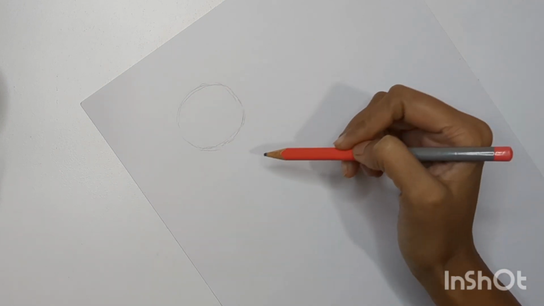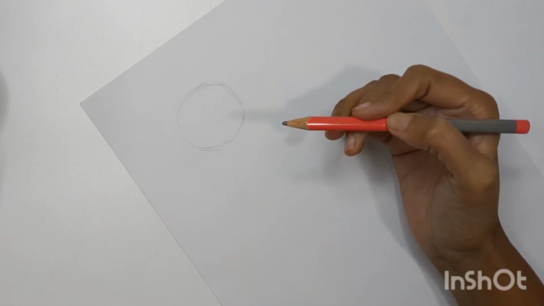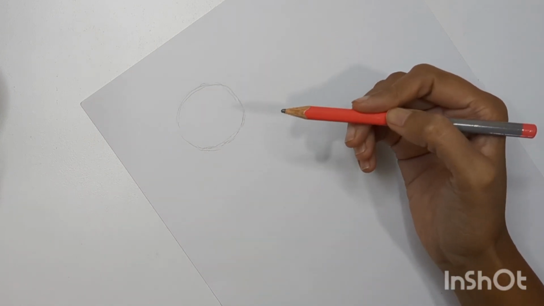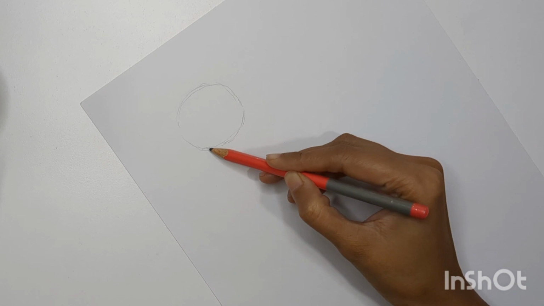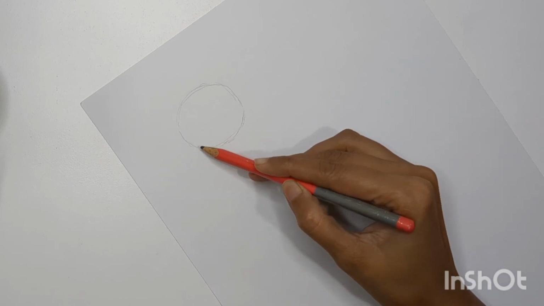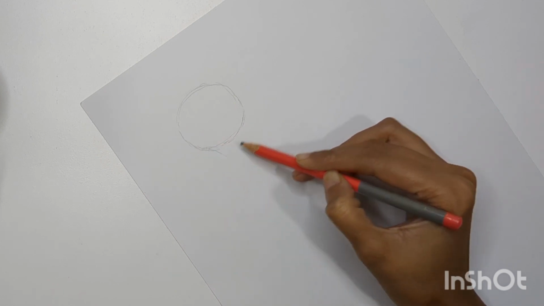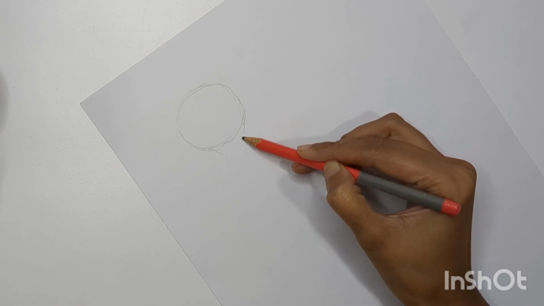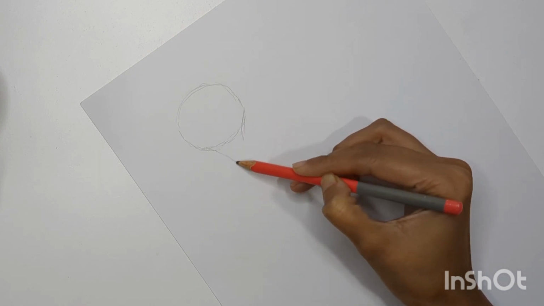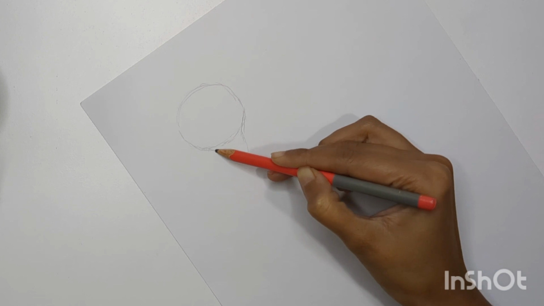Now extend the right circumference and left circumference together to create a U kind of shape. So extend the right edge, extend the left edge in the downward direction and create a U kind of shape, something like this.